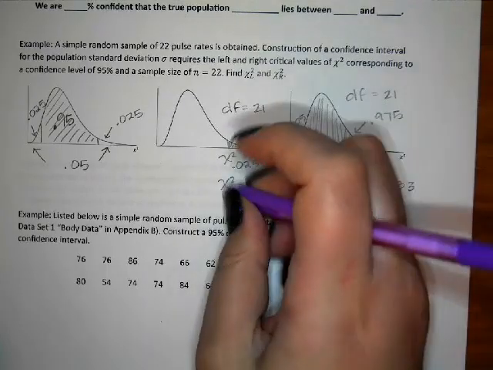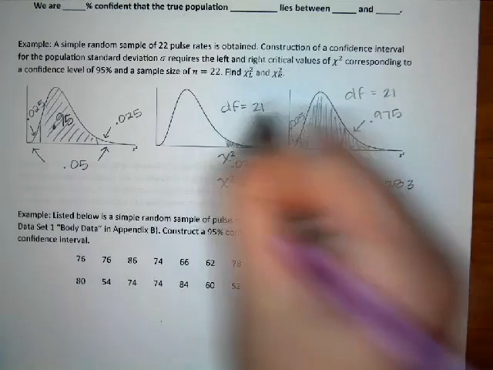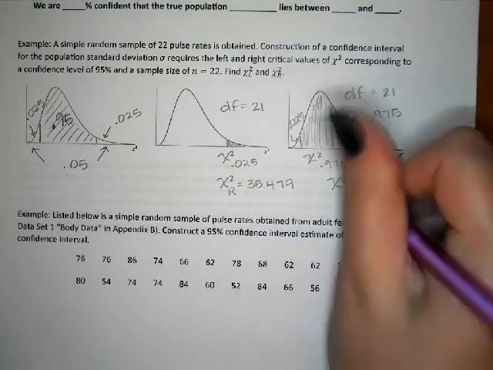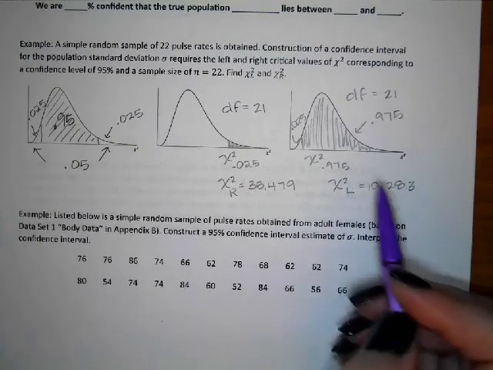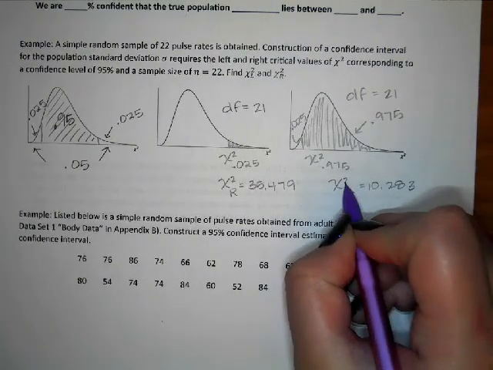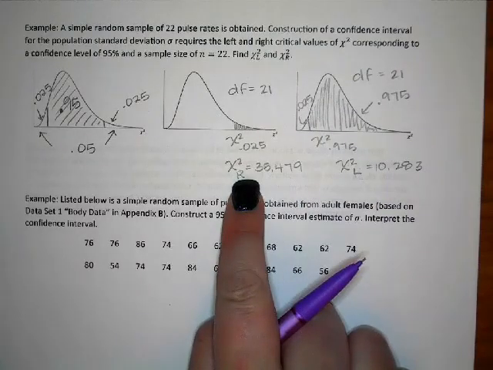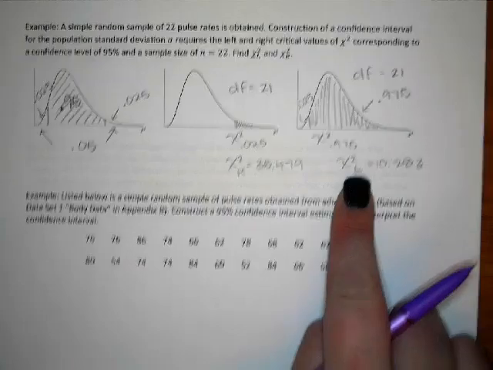I mixed these up though. This is on the right side. This is on the left side. Okay. So there's our chi-square sub R and our chi-square sub L.